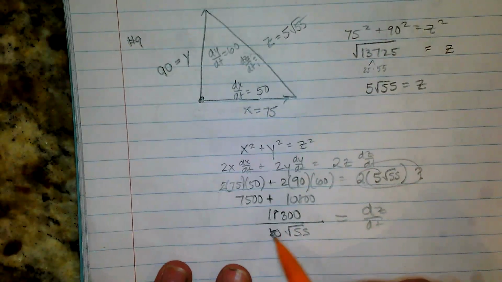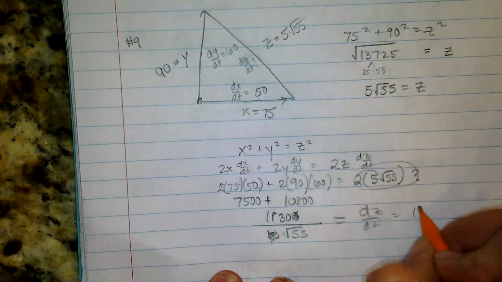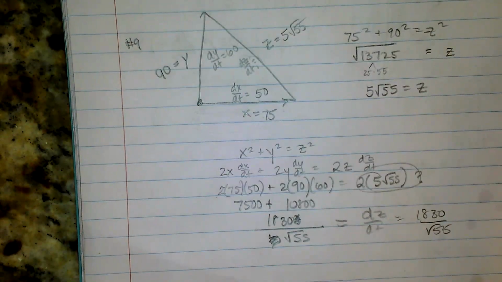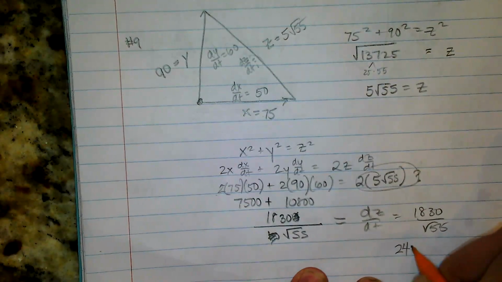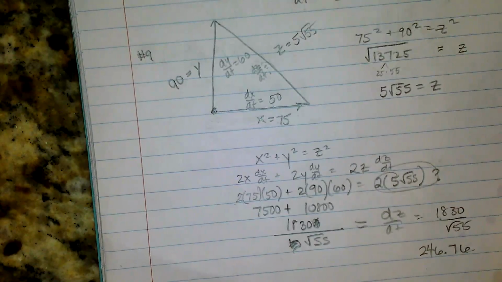So the 10 would cancel out and it would be 1,830 over root 55, which is approximately 246.76. Which is not correct.